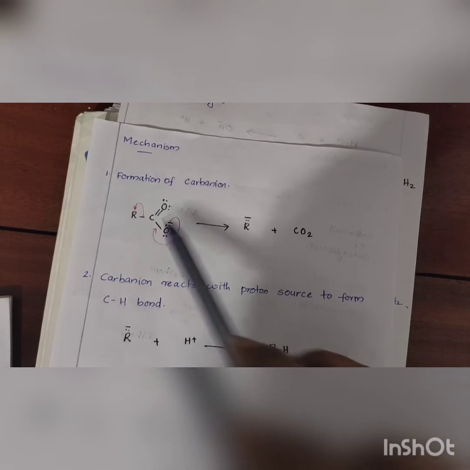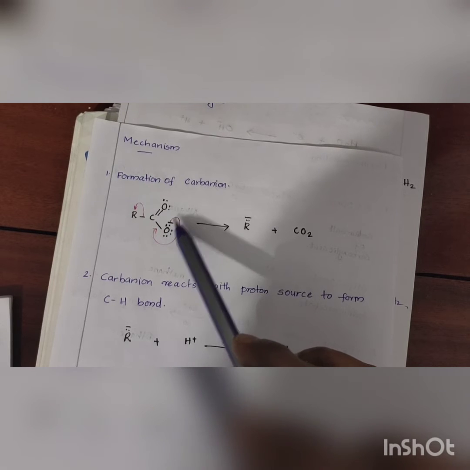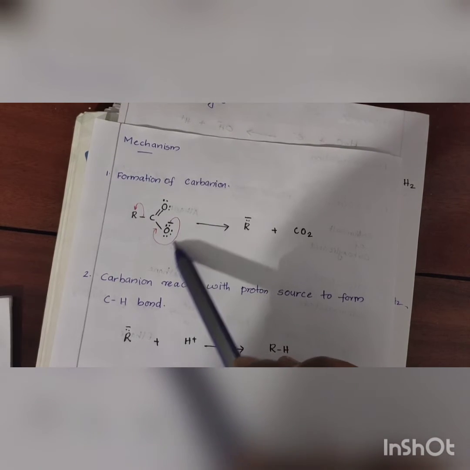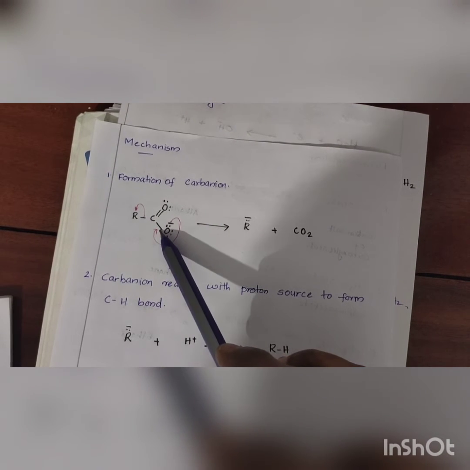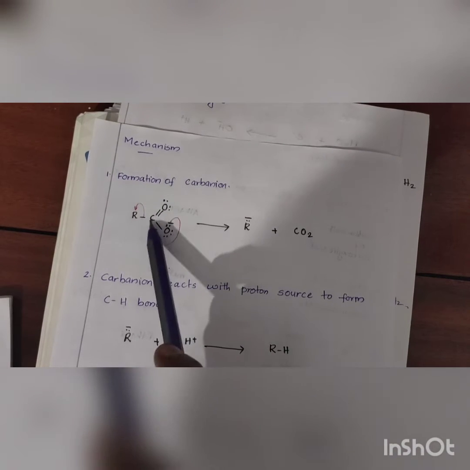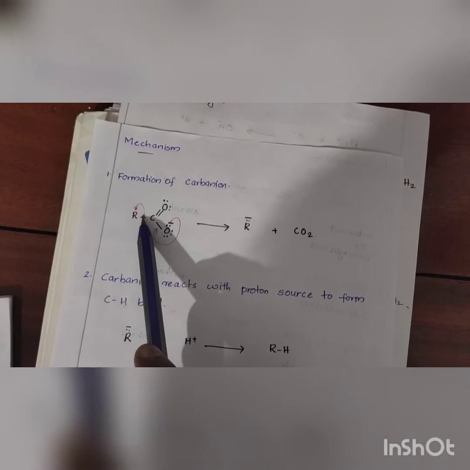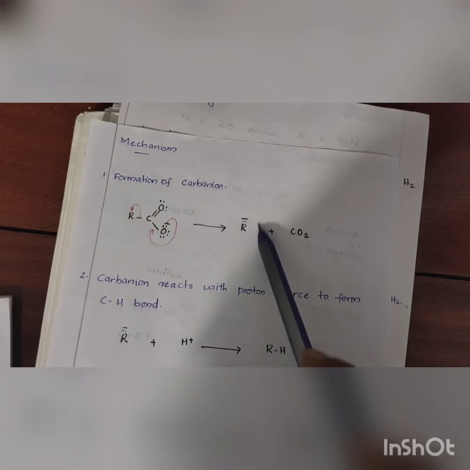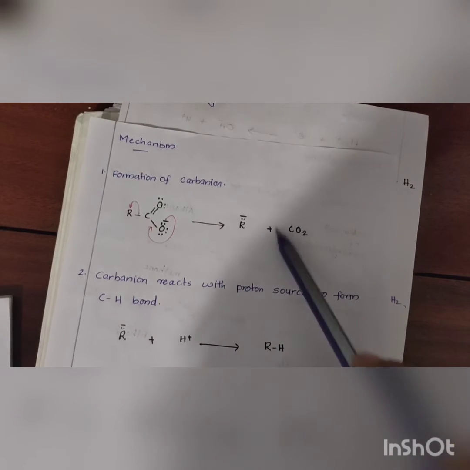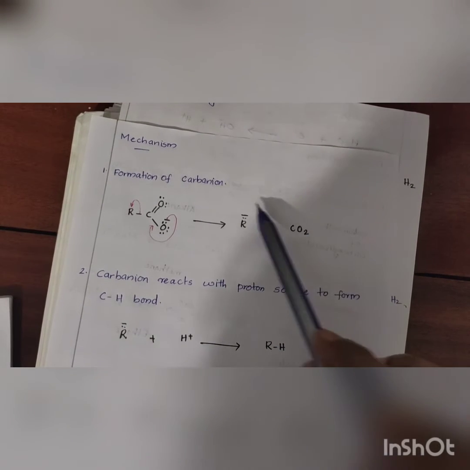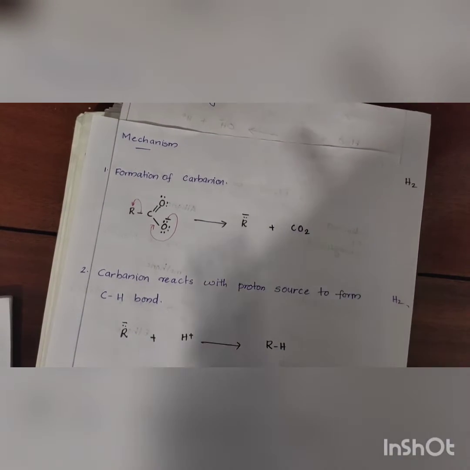The two electrons on this O minus are transferred to form a bond, and the electrons from the bond are transferred to R. Then it forms carbanion plus carbon dioxide.